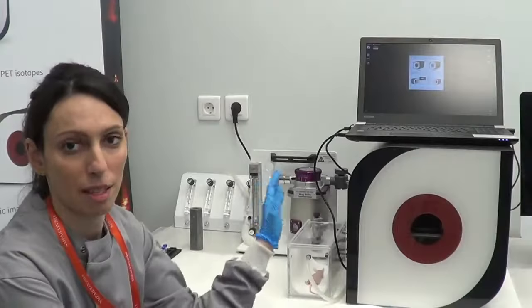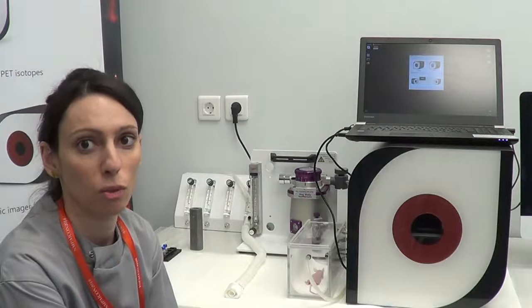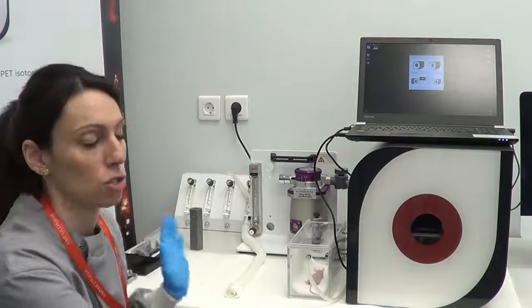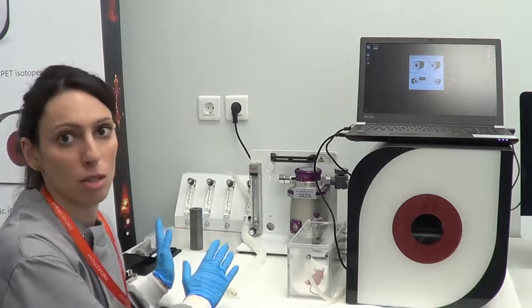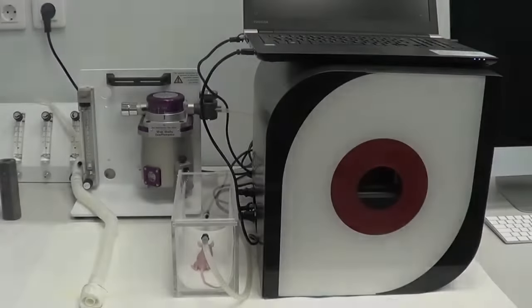We will show you how the eyes really work. This is the gamma eye. It comes with a laptop with the pre-installed software, and all you have to do is place it on a desk. This is all the room you need, with an anesthesia workstation, and have a complete experimental setup. See a complete experiment step by step.